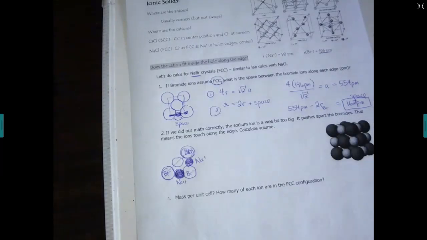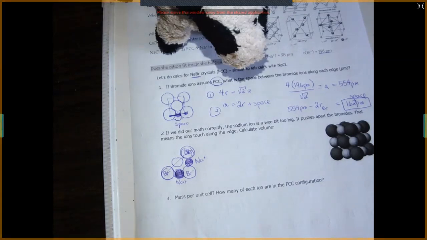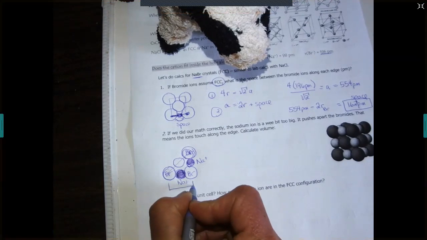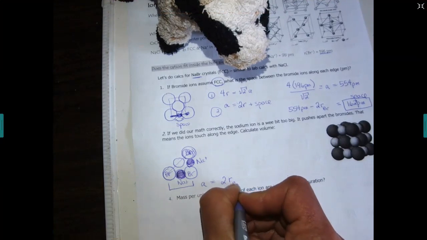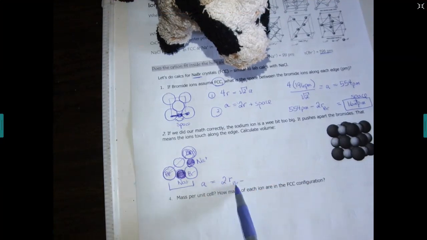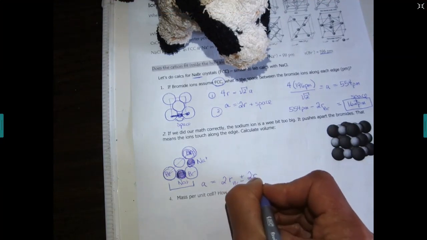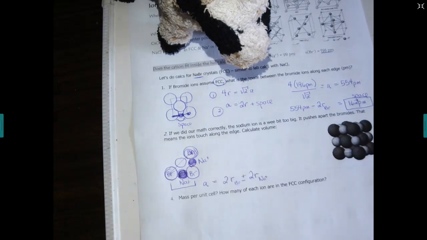But I have great news for you. Really awesome news. The cow. I don't know where my cow is. Oh, the cow is jumping with joy. And here he is. He wanted to be part of this. He says the math gets easier because the length of a side, A, is now just equal to 2 bromide radiuses. This is how we would write it: 2R subscript Br, plus 2 radiuses of sodium, because they're now touching along this edge. Same thing will work for chloride.